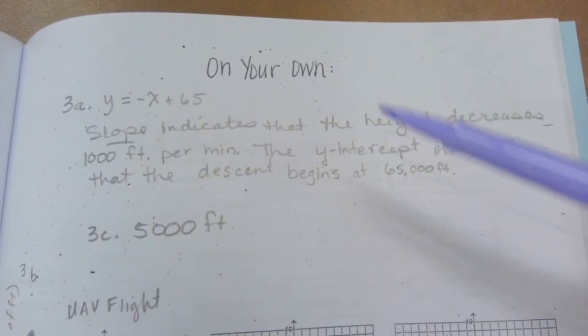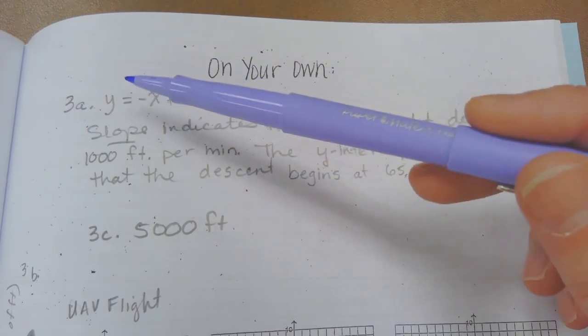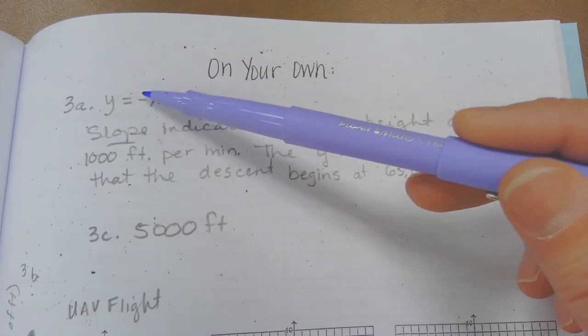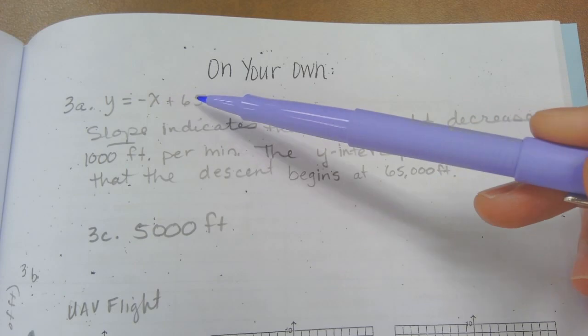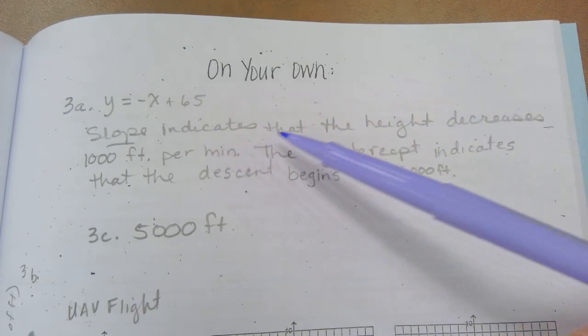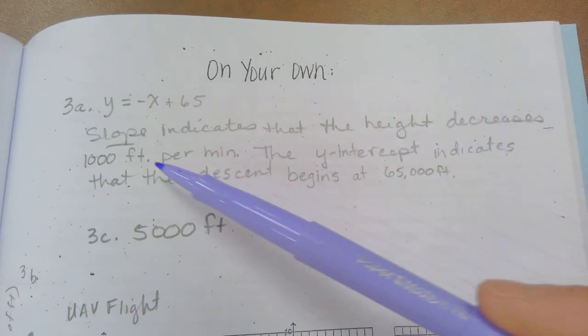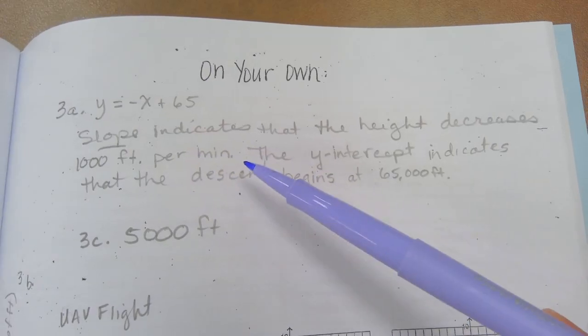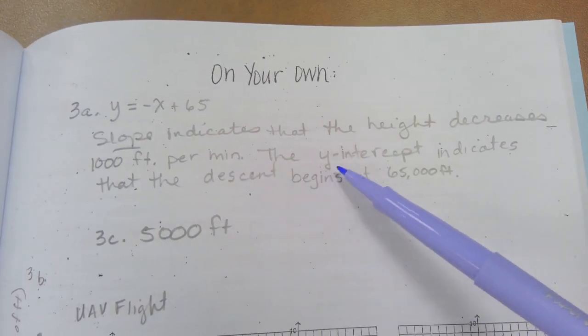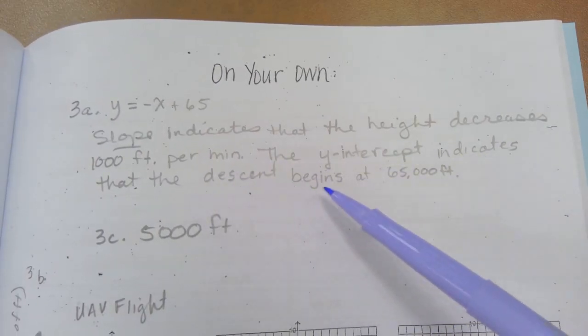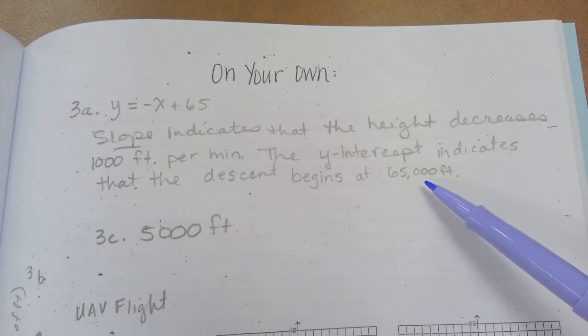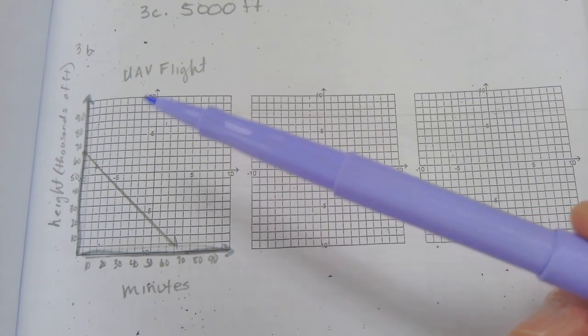Okay, so for 3A, your equation would have been, if we double it, y equals negative x plus 65. The slope indicates that the height decreases at 1,000 feet per minute rather than just 500. The y-intercept indicates that the descent begins at 65,000 feet. That did not change. Part B would be to graph this.